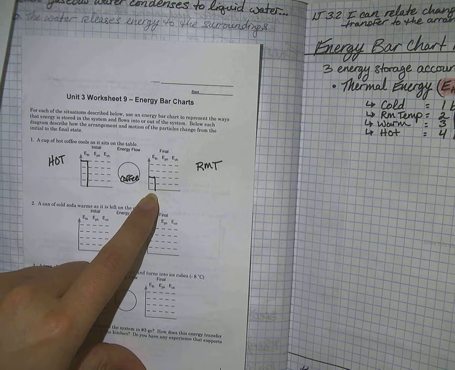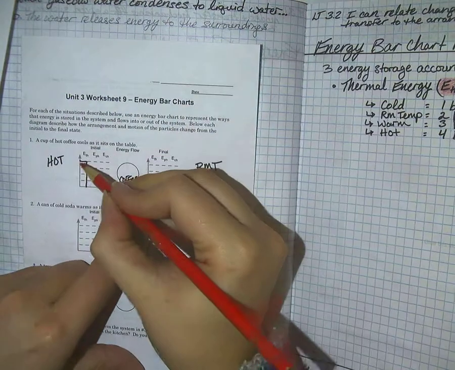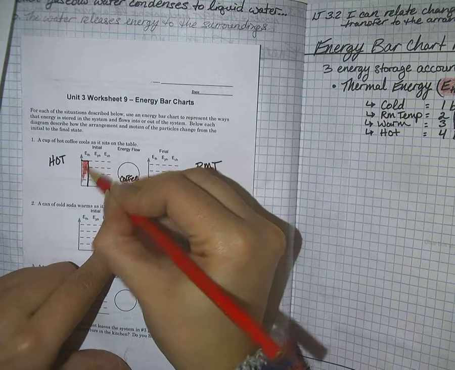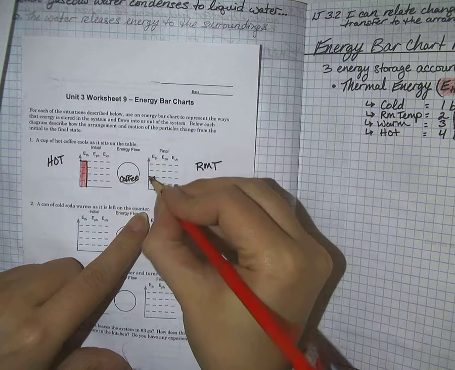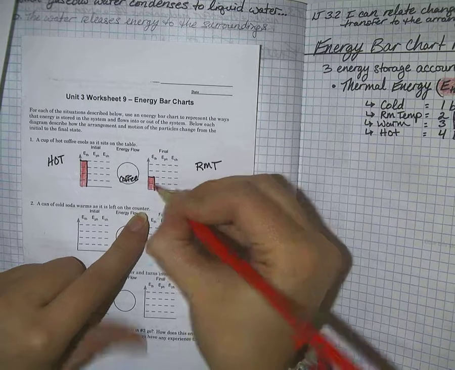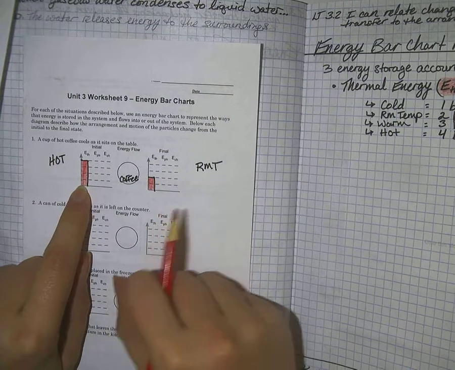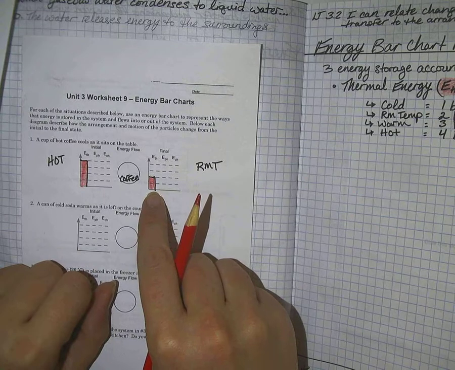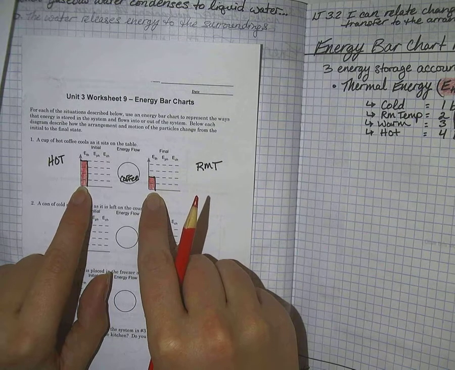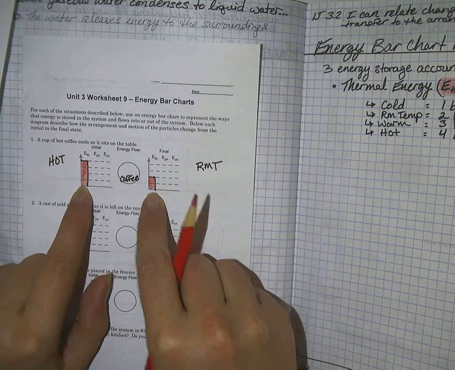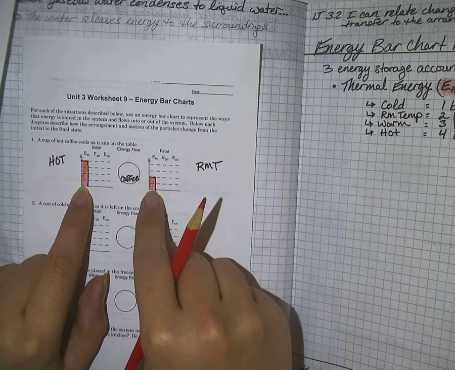I have to switch pens. Okay, and this is thermal energy again. I said I was going to do red for this, so whatever color you chose, color that. Okay, we had 4, it went down to 2, which means we're losing energy. In fact, we're losing 2 bars specifically of energy.